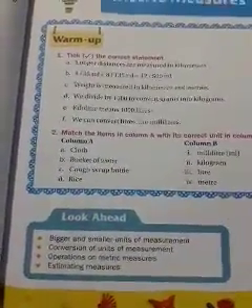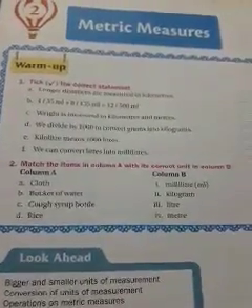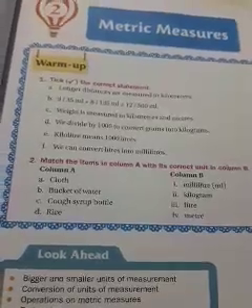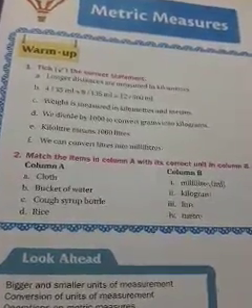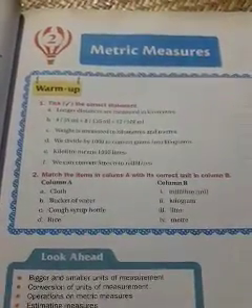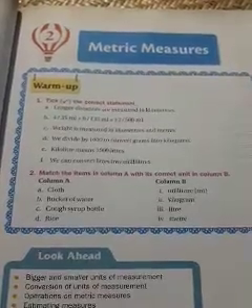Understand? So in this chapter we will discuss bigger and smaller units of measurement and how to convert a bigger unit into a smaller unit or a smaller unit into a bigger unit. For example, when we convert 1 meter into centimeter, 1 meter equals 100 centimeter.